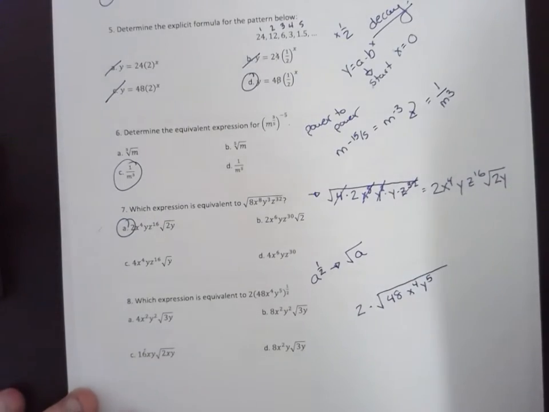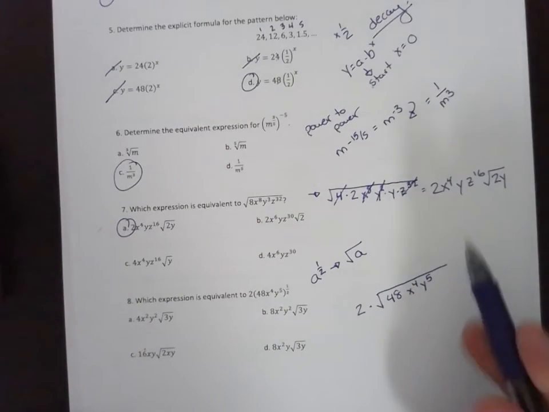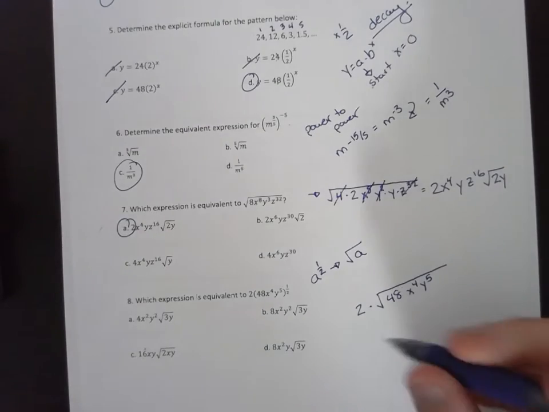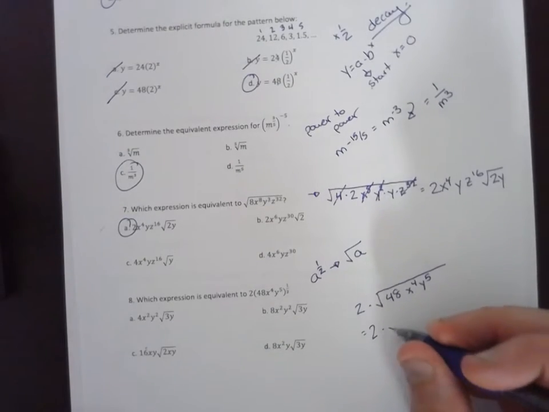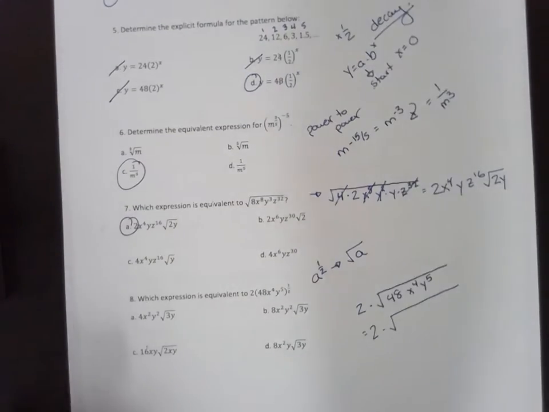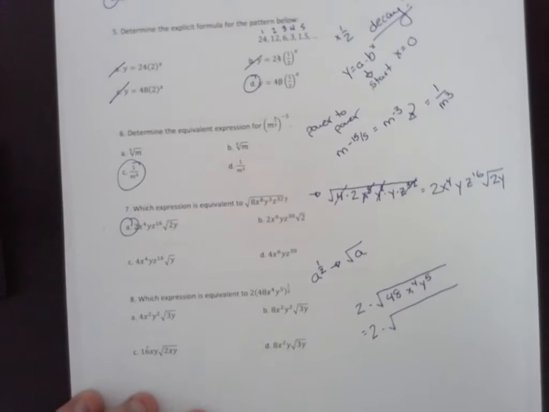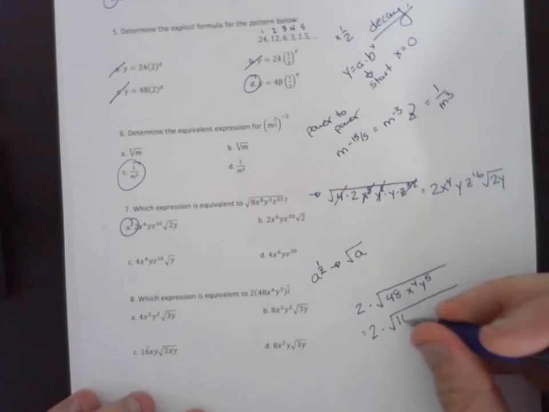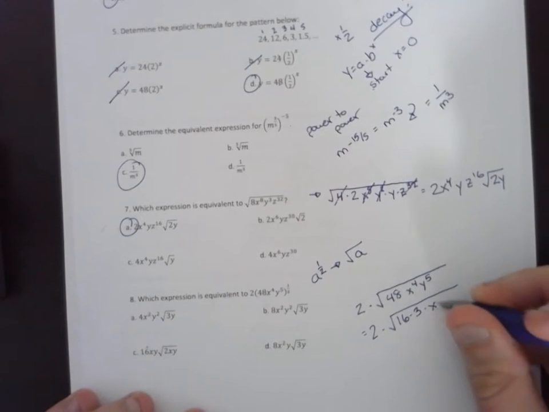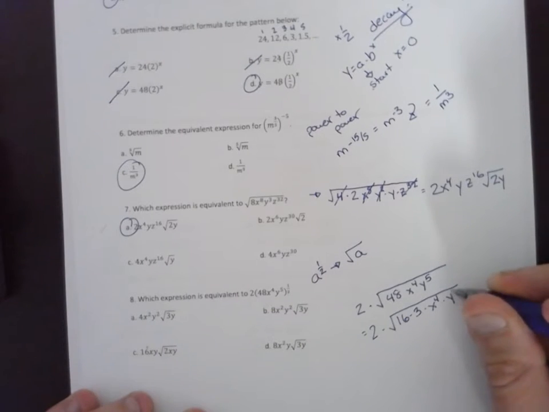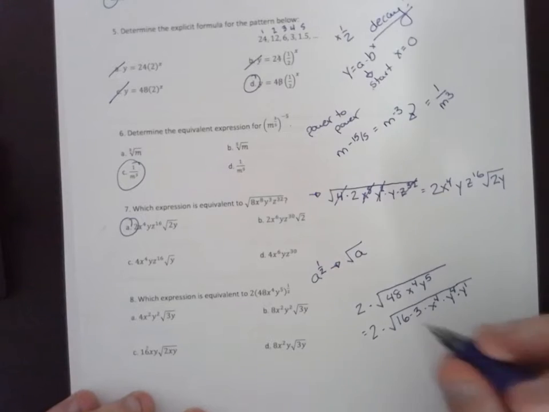This just turns into a regular radical problem now. We just worked with one, same concept. 2 times, well, 48. What's a perfect square that multiplies to 48? 4 does. 4 times 12, but that's not the largest perfect square. The largest perfect square is 16. X to the 4th is already even. Y to the 5th is not, so I'm going to break it down to y to the 4th times y to the 1st. Let's start square rooting.